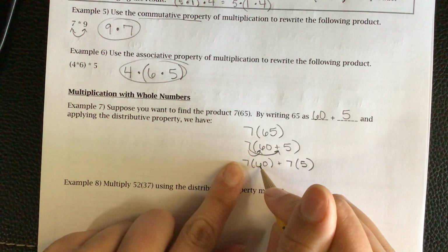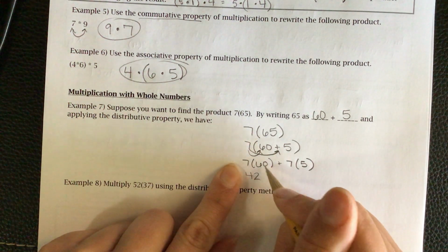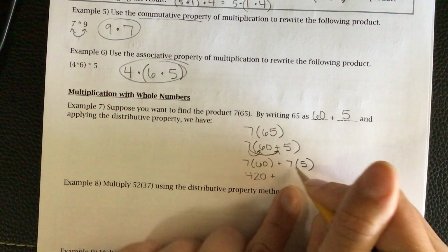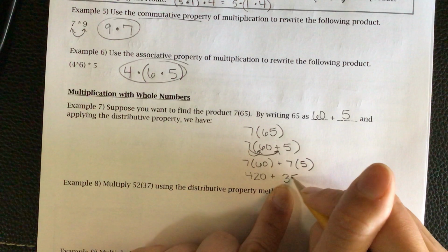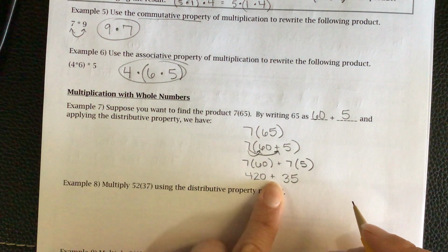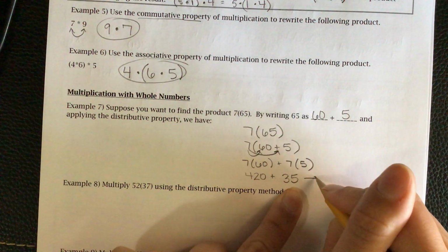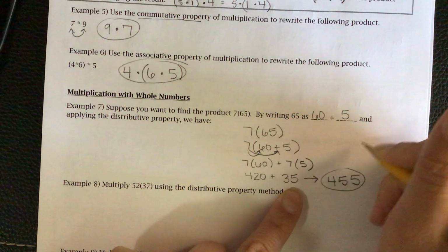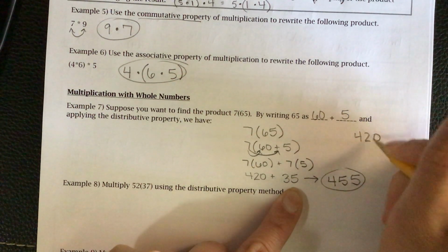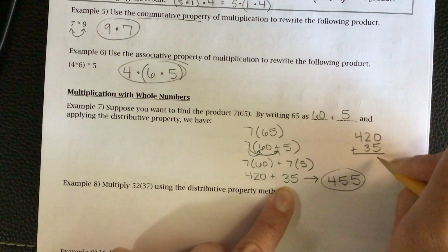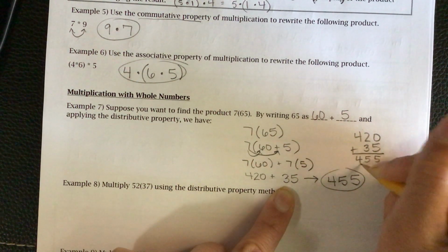7 times 6 we know is 42, and then you're going to add that 0 to get 420. Plus 7 times 5 is 35. 420 plus 35 is equal to 455. And if you weren't sure, you could add them up, making sure you line up your numbers to get your answer.